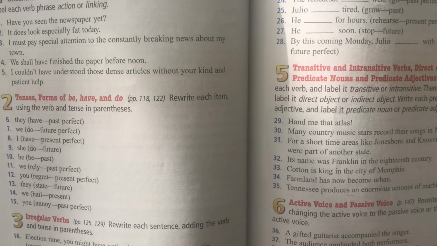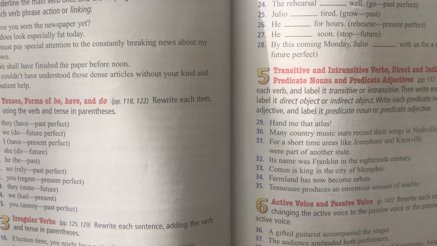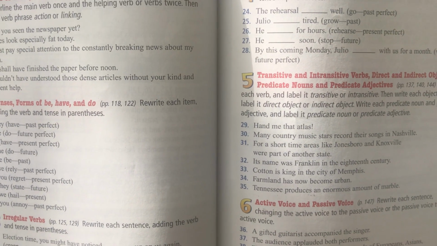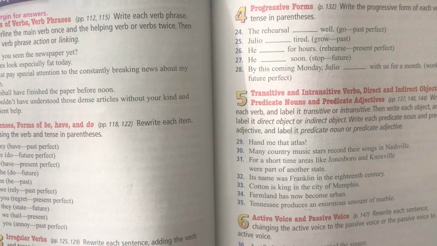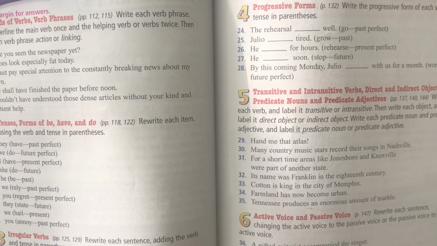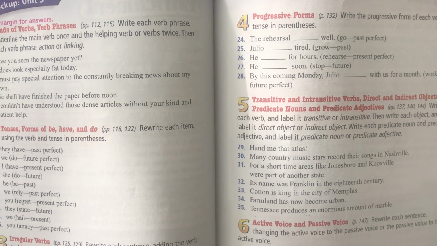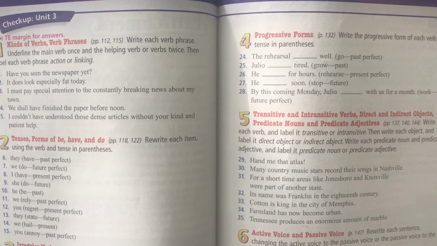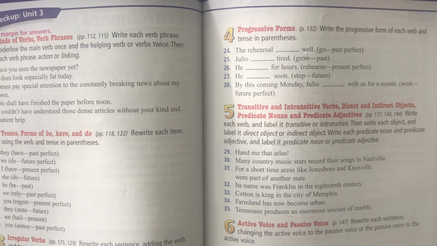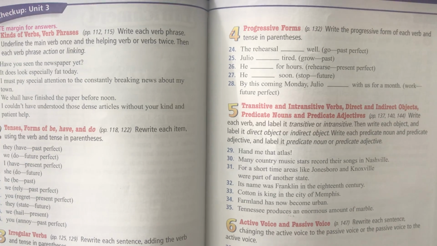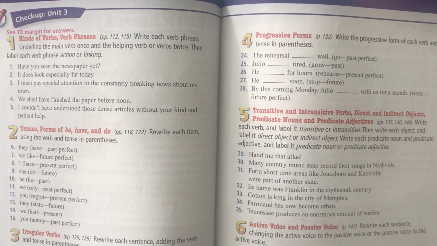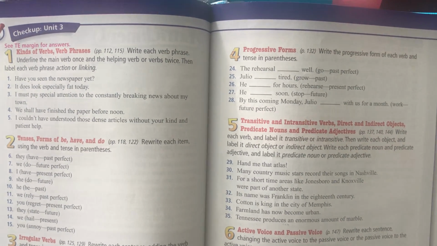All right, let's go to 32, and then we'll do 35. So 32, its name was Franklin in the 18th century. So I'll let you guys think about it. So identify our verbs first. All right, so we have was.